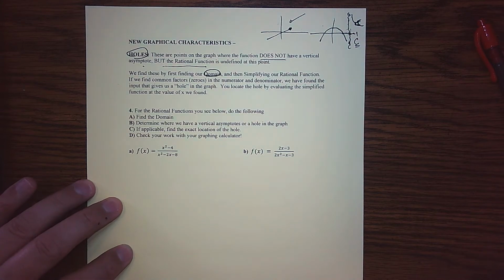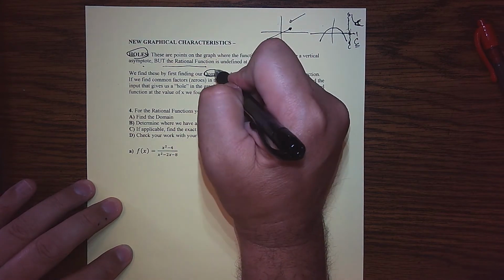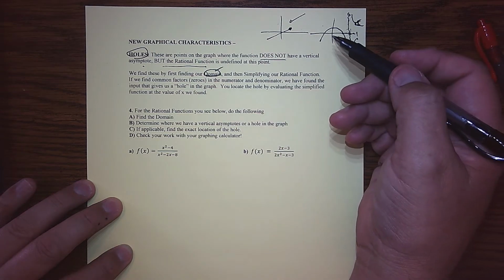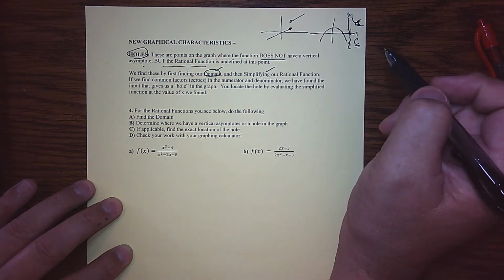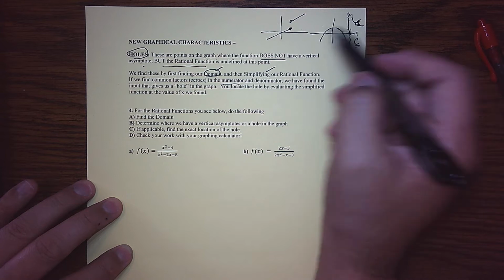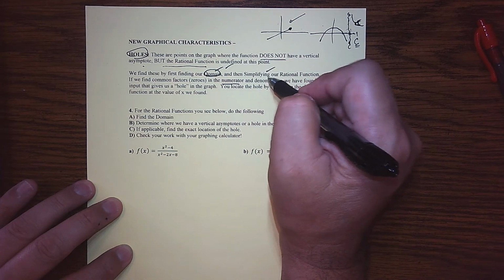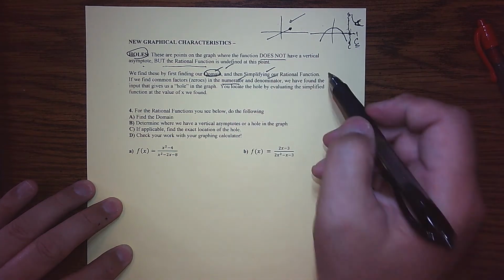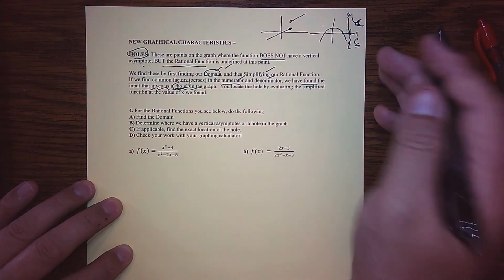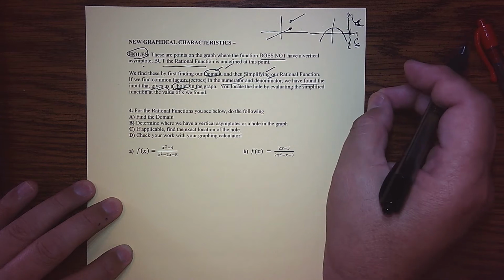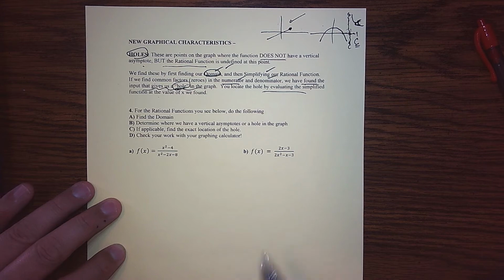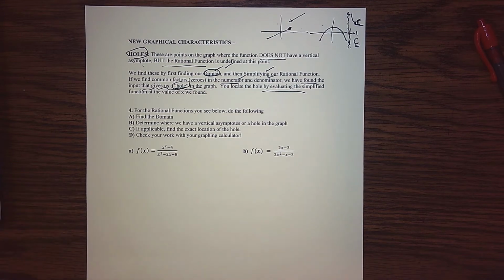So what you want to do to find the holes is you first want to find your domain, just like you would to start this whole thing. Everything starts there. And then the second thing you want to do is simplify the rational function. So we do that by also factoring the numerator. What are the zeros in the denominator, and what are the zeros in the numerator? And if we find that we have a common zero, we've essentially found the location where we have a hole in the graph. And we locate that by evaluating the simplified function. So a lot of words there. Let's see it in action and go from there.